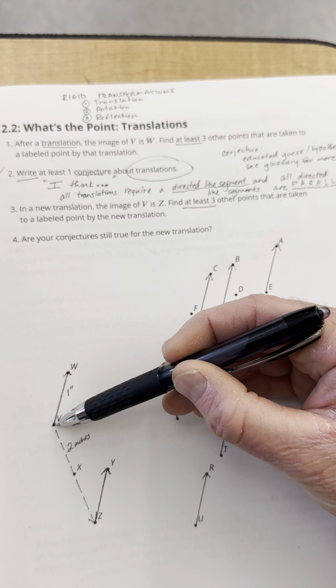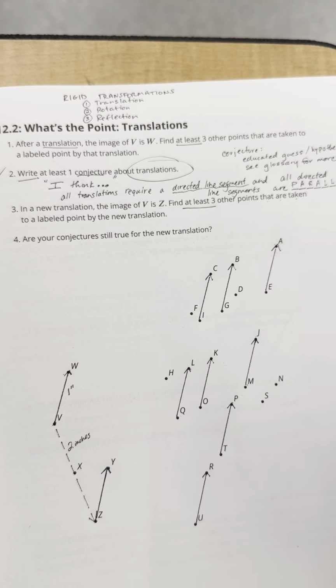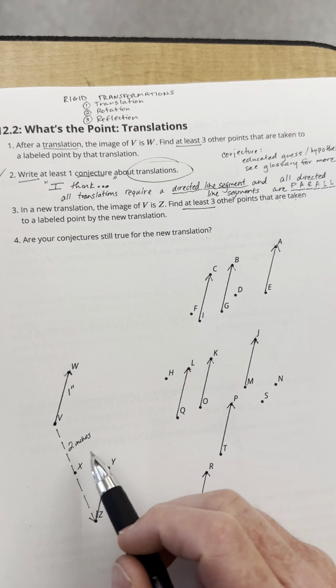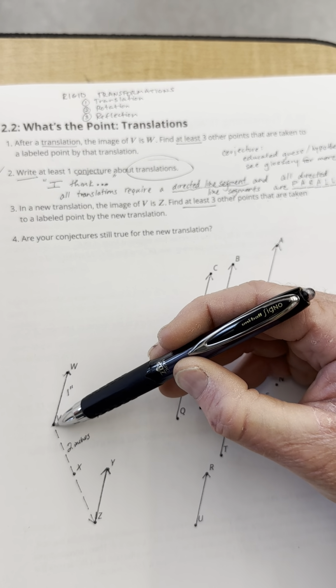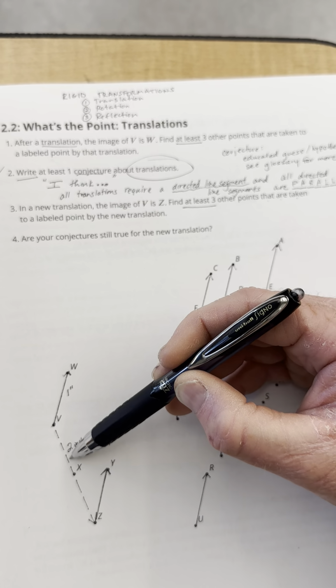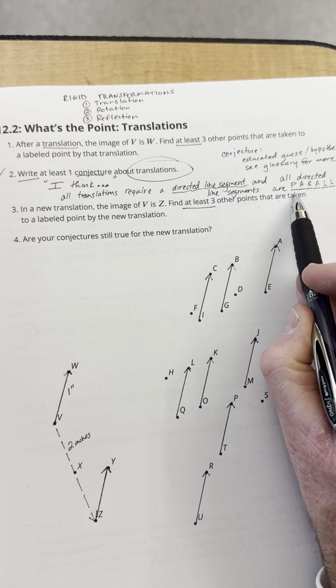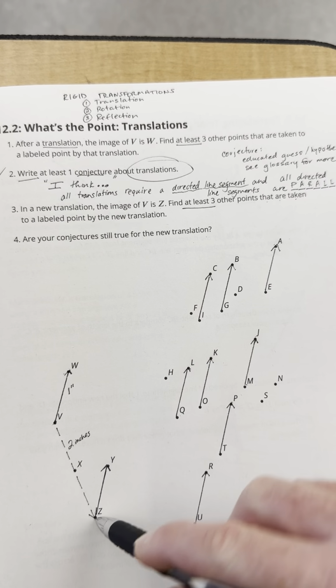Remember, the new translation is directed line segment VZ. So you gotta hunt. You gotta look for 2 points that are 2 inches apart, and their line will end up being parallel to VZ.